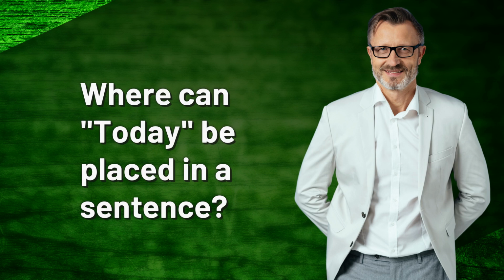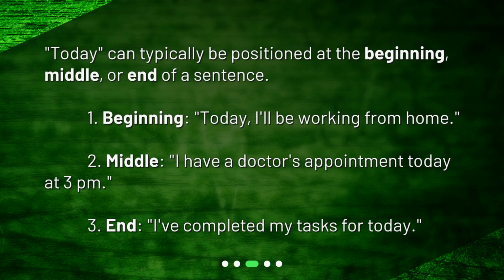Where can today be placed in a sentence? Today can typically be positioned at the beginning, middle, or end of a sentence. 1. Beginning: Today, I'll be working from home. 2. Middle: I have a doctor's appointment today at 3 p.m. 3. End: I've completed my tasks for today.